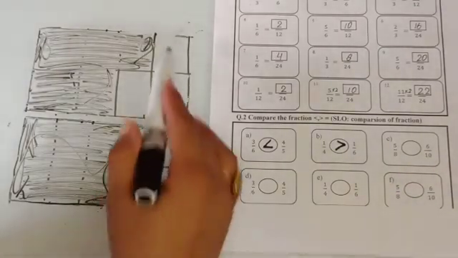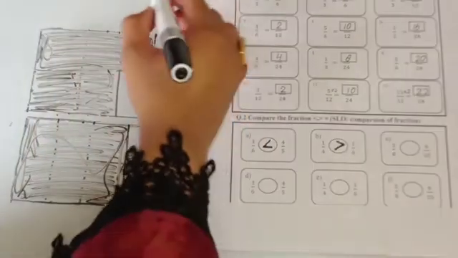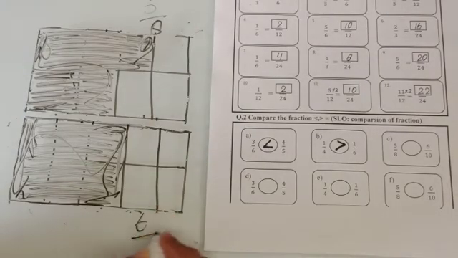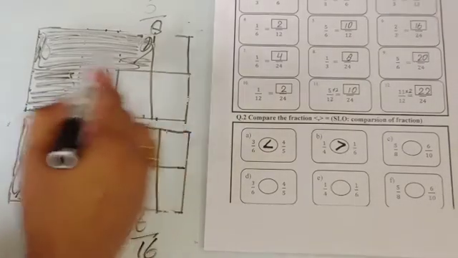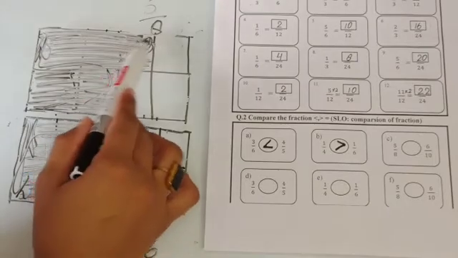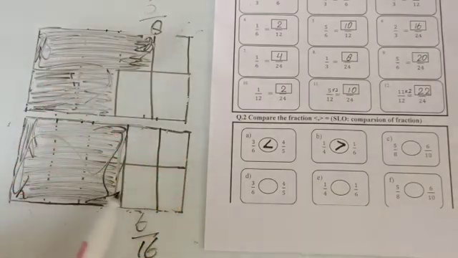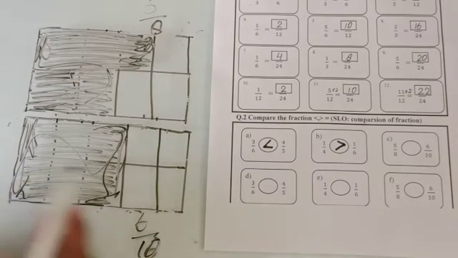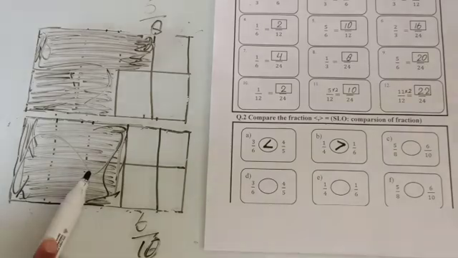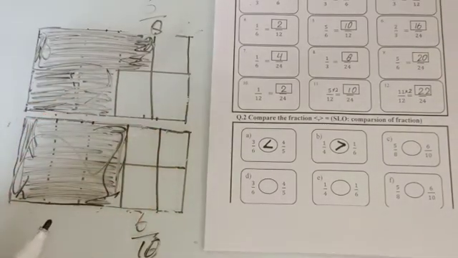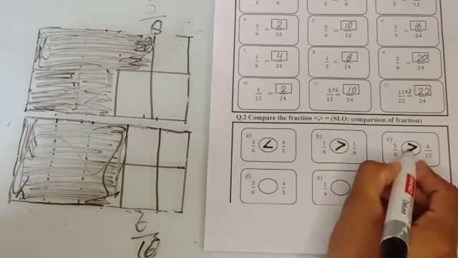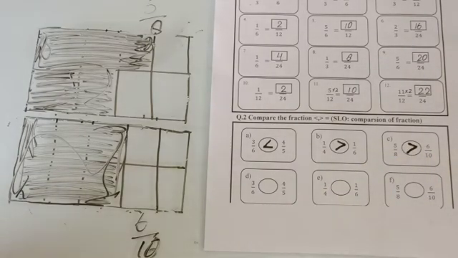Here I have drawn 2 boxes. This is for 5 by 8 and this is for 6 by 10. I divided this box into 8 parts and shade 5 of these, and I divided this into 10 parts and shaded 6 out of this. As you can see, 5 by 8 has greater shaded area, so 5 by 8 is larger than 6 by 10.